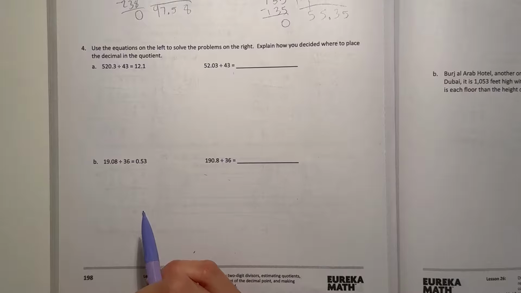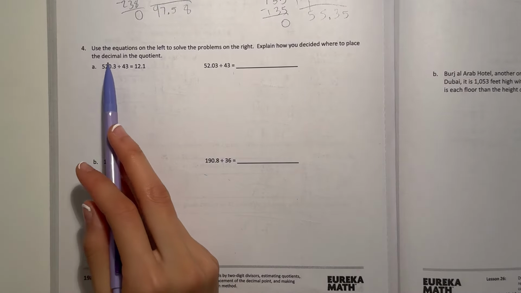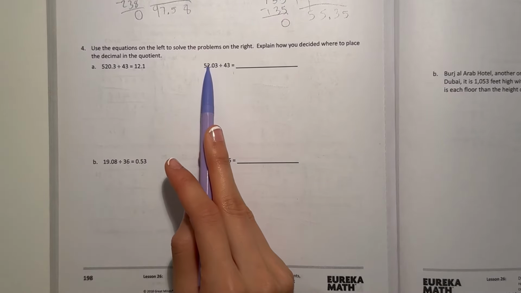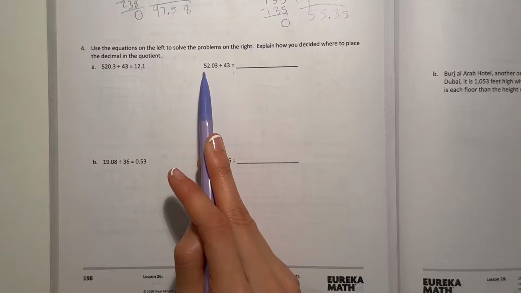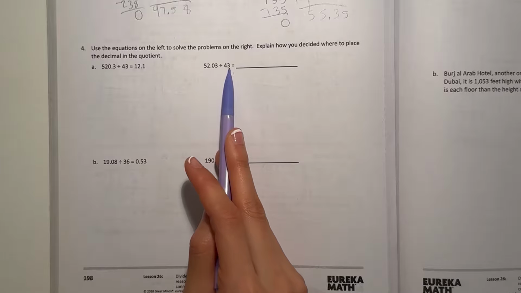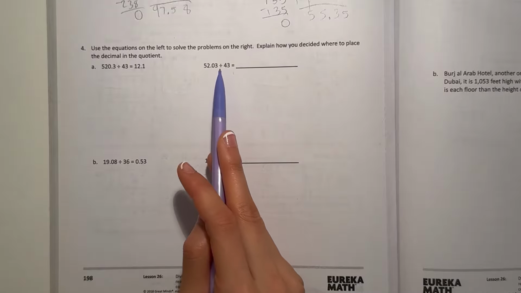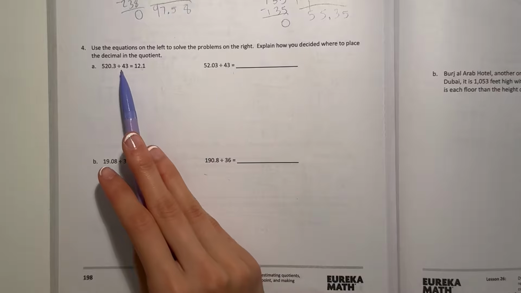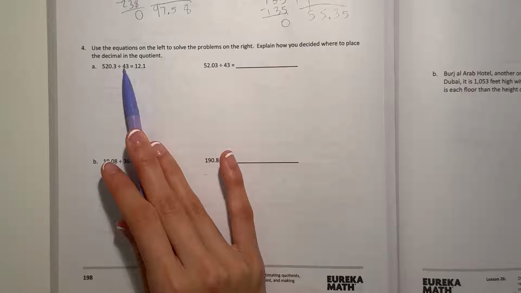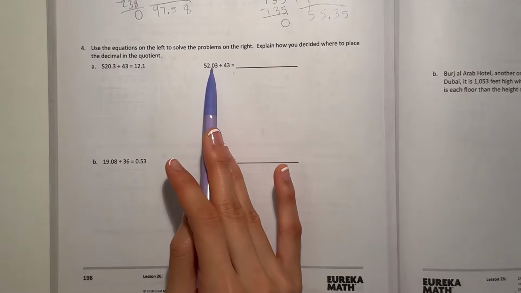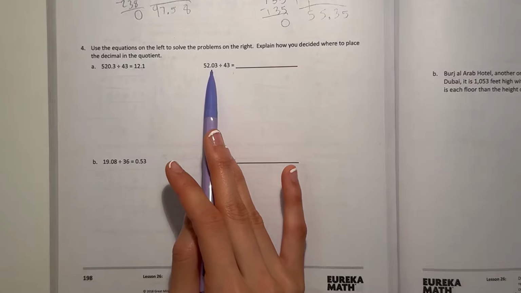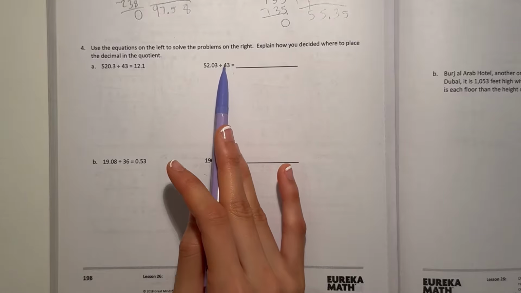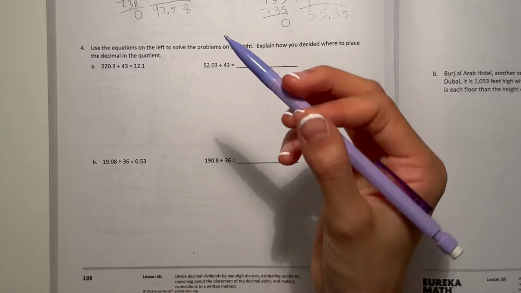Alright, so let's think about this. If originally we had 520.3 divided by 43, so now we have a dividend that is 10 times less than before, but still divided into the same amount of groups, an equal amount of groups. So we are dividing this number by 43, but now the total that we're dividing into groups is 10 times less, then our quotient, the size of each group, should also be 10 times less.